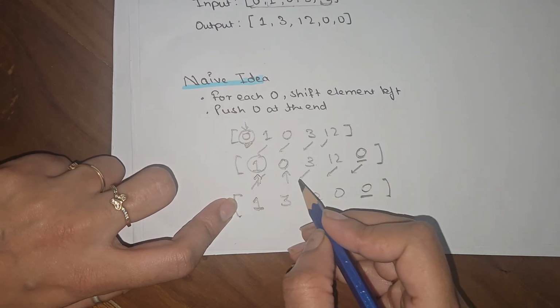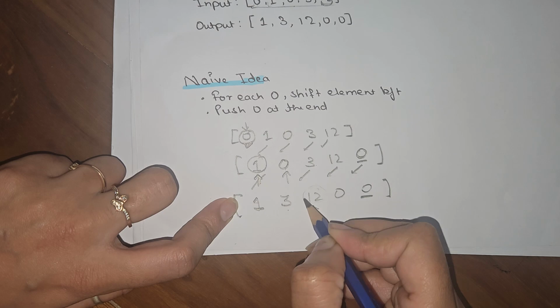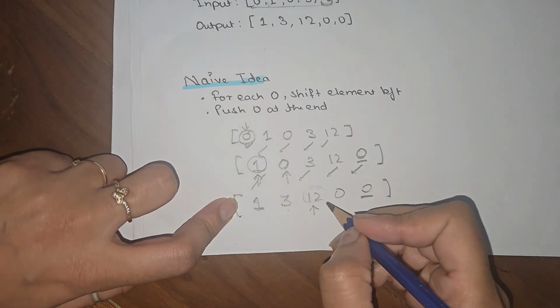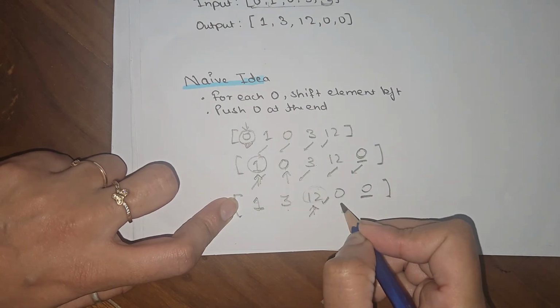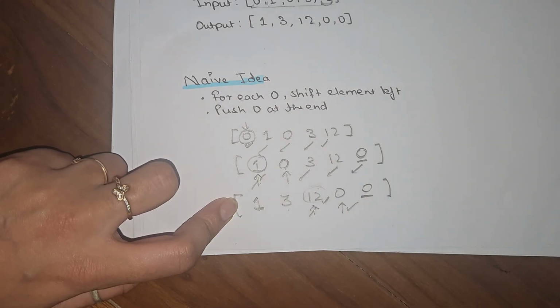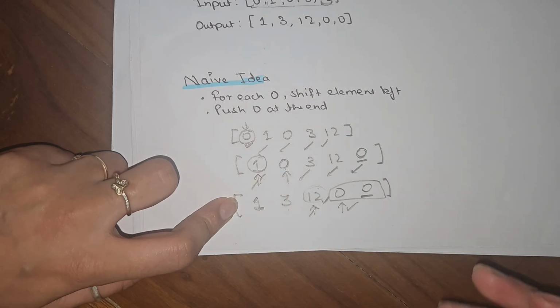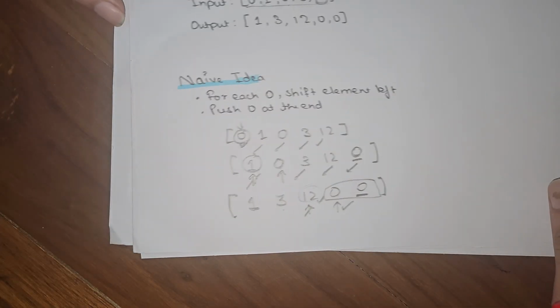Then our pointer was here. Now we will look at this particular element and see that it is a non-zero element, and we will increment. Finally, we see that we have reached the end, and on the side, these are already our moved zeros. So this is a very naive idea.